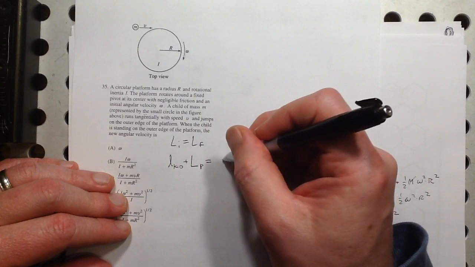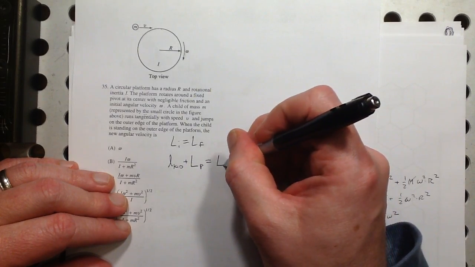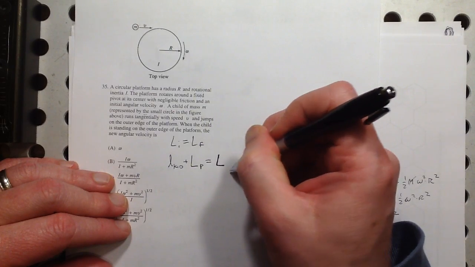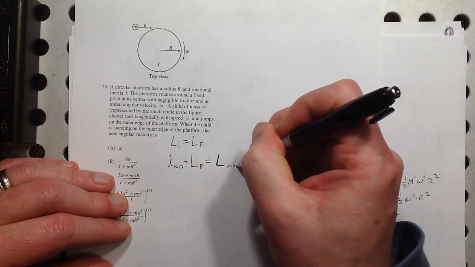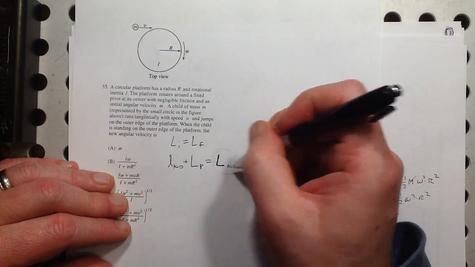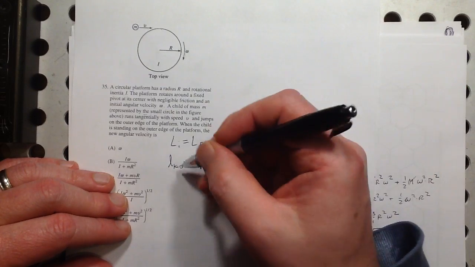And then final, we have the angular momentum of the kid plus platform. And at this point, they're stuck together, so it's just one big L there.